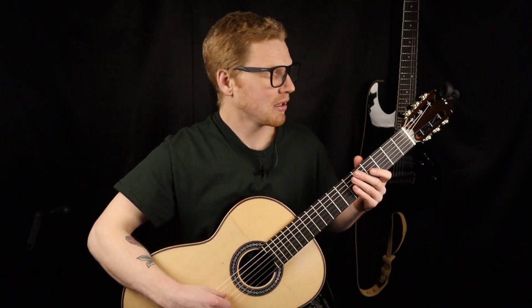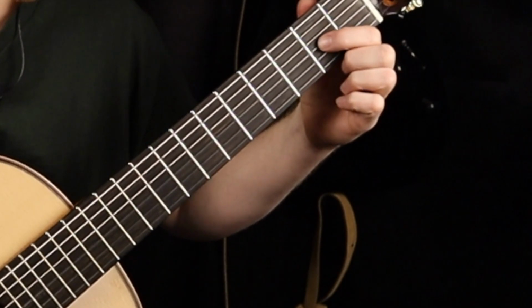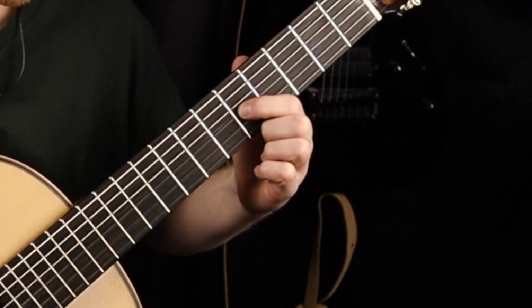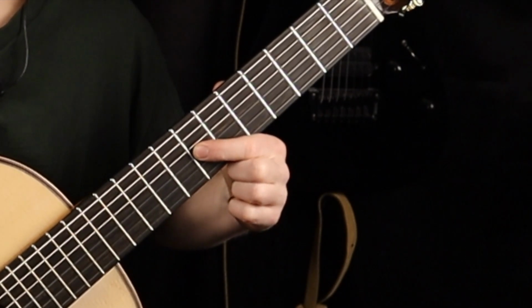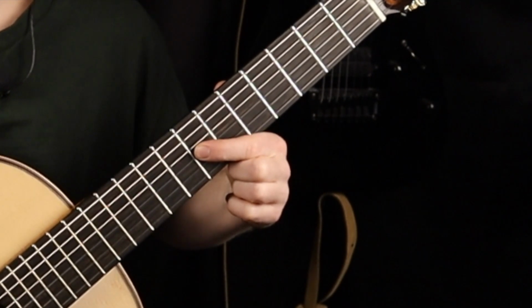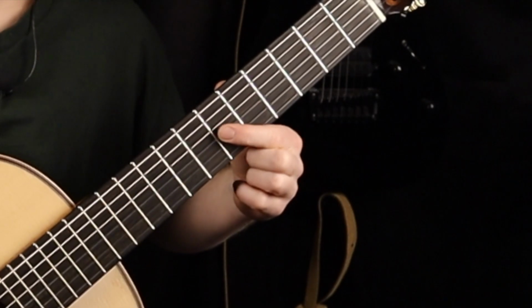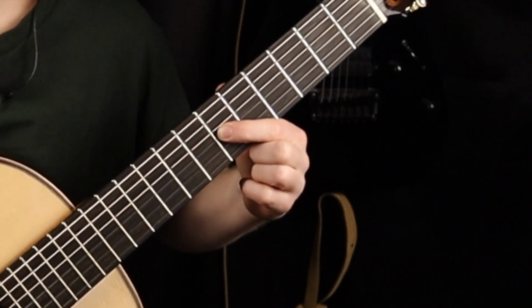Now let's do a flat. How about D flat on the G string? First thing we want to do is find the note D. G, A, B, C, D. D's on our 7th fret. And to make it flat, we just drop down 1 fret to the 6th fret.